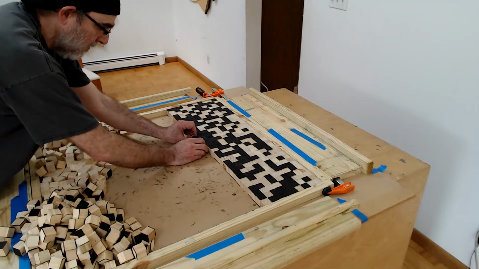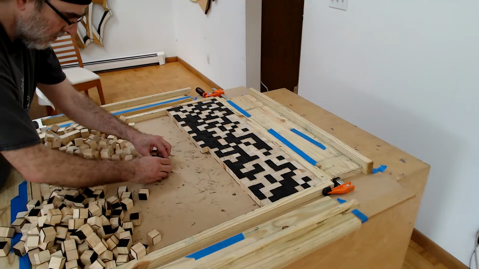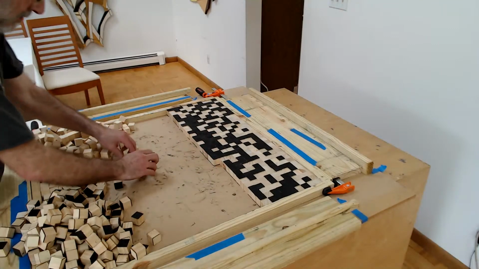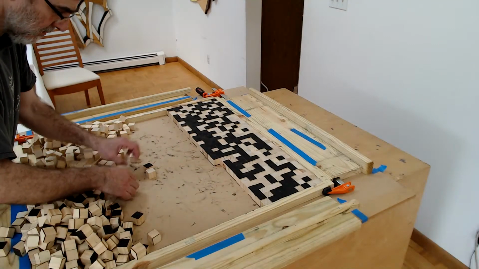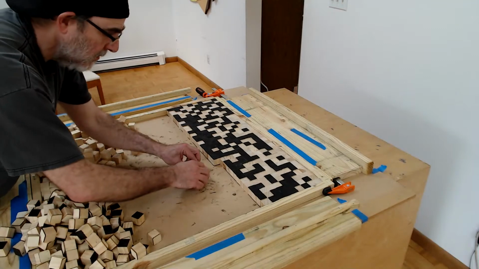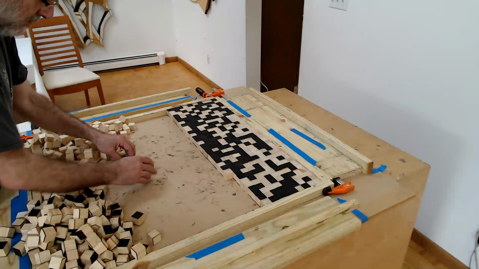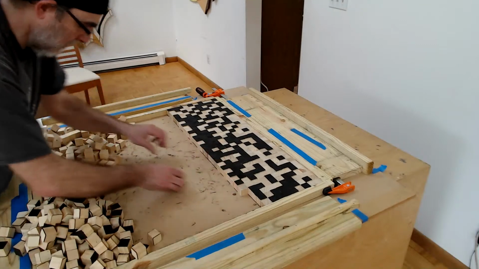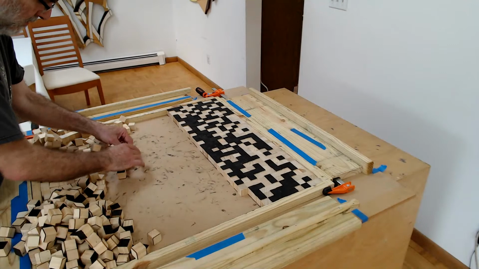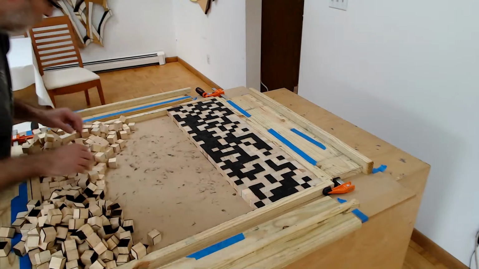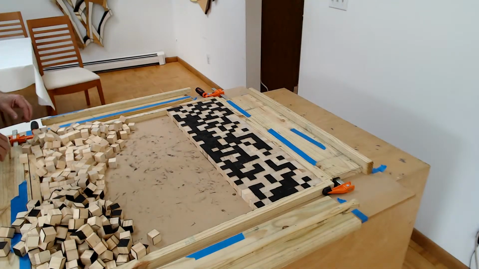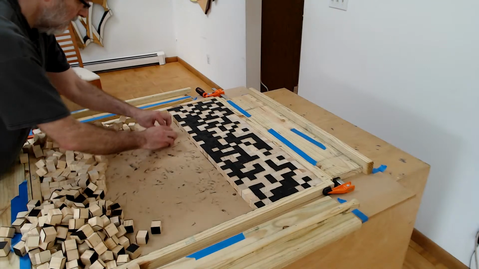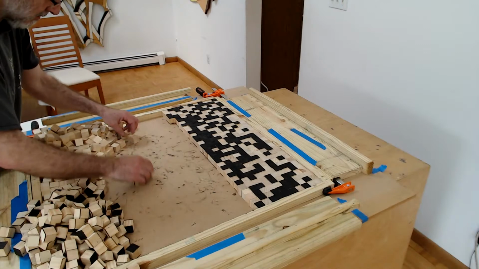Okay. 4 blacks. Okay. Black, white, black, white. Okay. Black, white, black, white. Okay. 3 whites and a black. Got it. Yep. White, white, black, black. Okay. White, black, black, white.